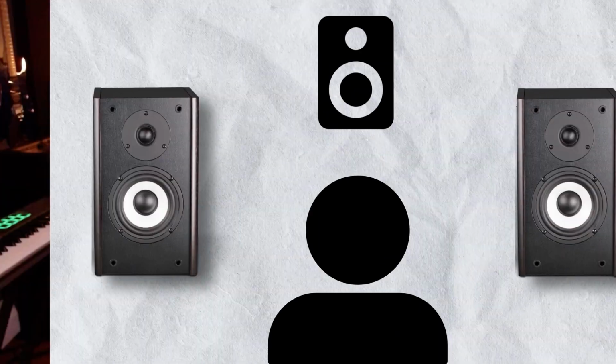Now, for those of you that don't know what mid-side processing is, it's essentially the concept that there is a center and there is a side to your mixes. Now, this isn't real. We only have a left channel and a right channel. You have a left speaker and a right speaker, or a left driver and a right driver in your headphones.